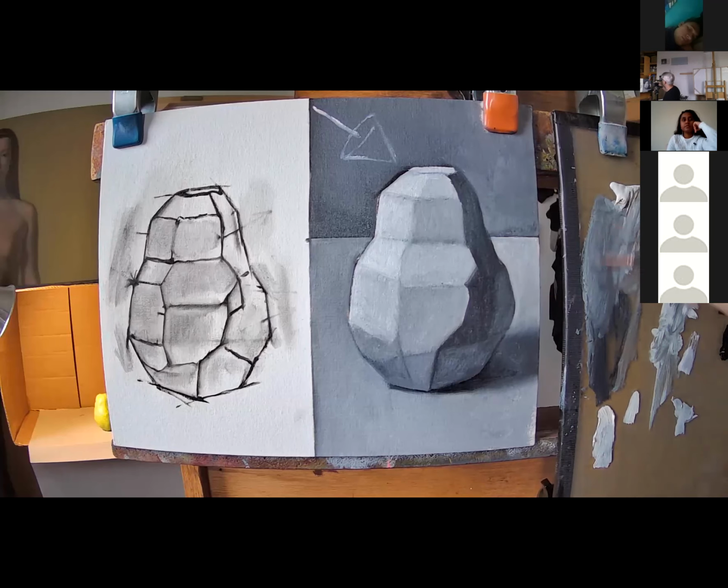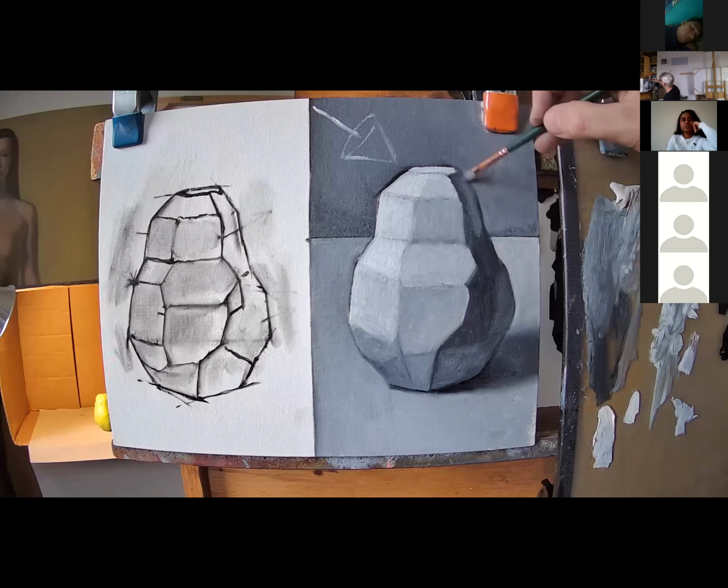And we're getting again a reflected light, not a very bright one. I'm going to make it a little bit stronger than it is.